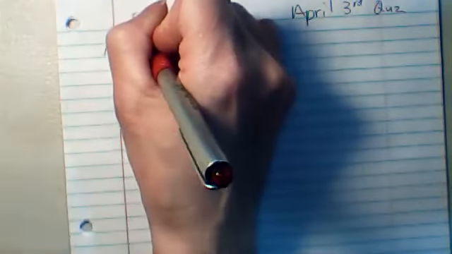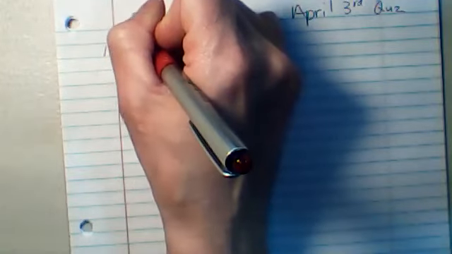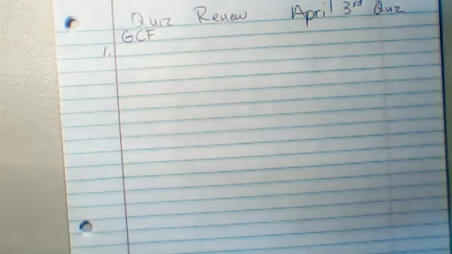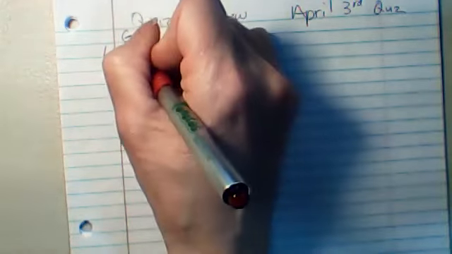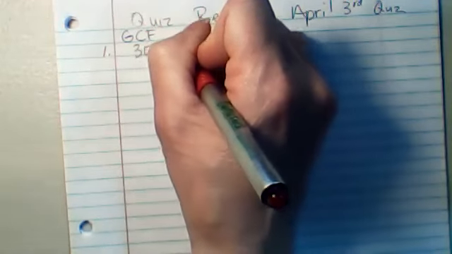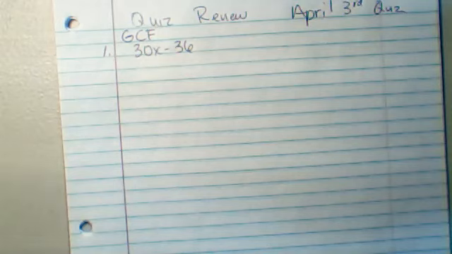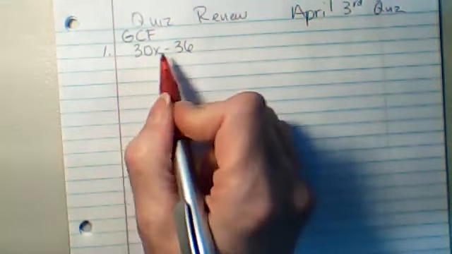So the first problem, let's say our directions say to find the GCF. And remember, GCF is greatest common factor, not just a common factor, but the greatest one between the terms you have. If they give us a 30x minus 36, so they've given us a binomial, and we need to find what the greatest common factor is, put that out in front of the binomial. So let's see, what do these two have in common?